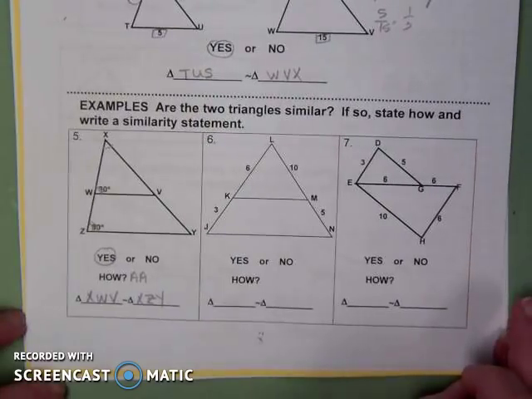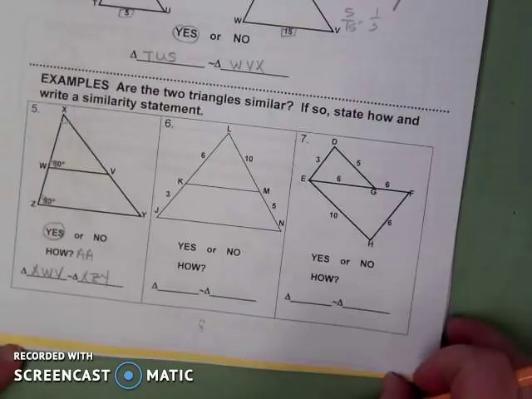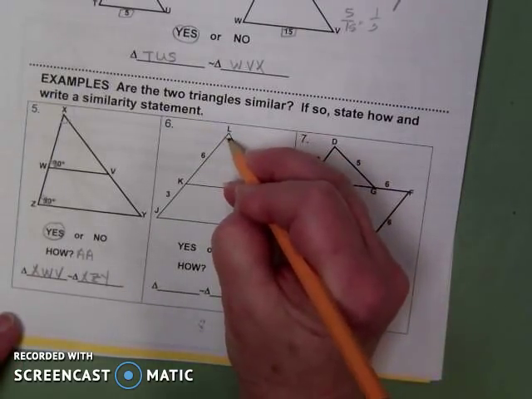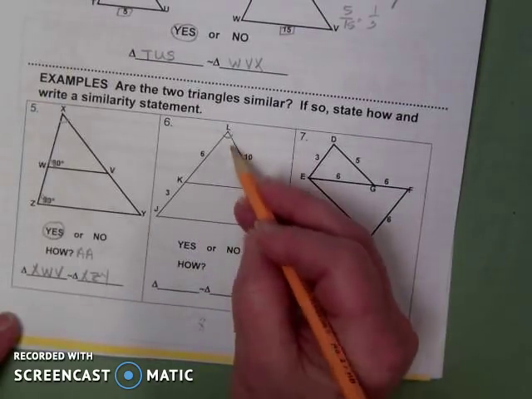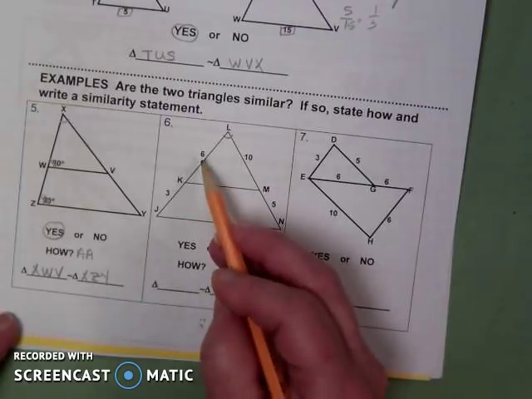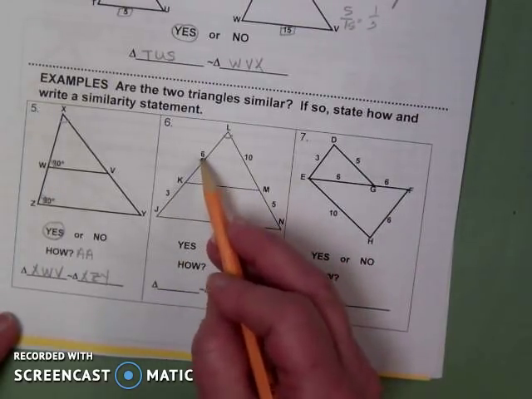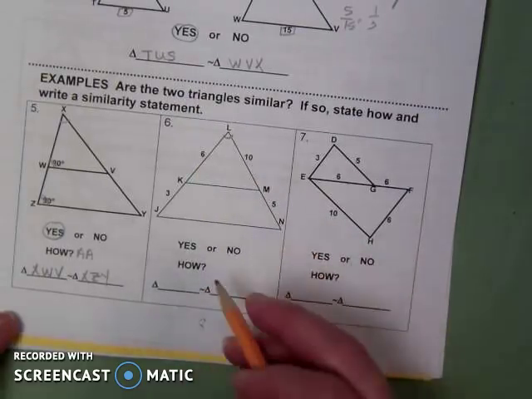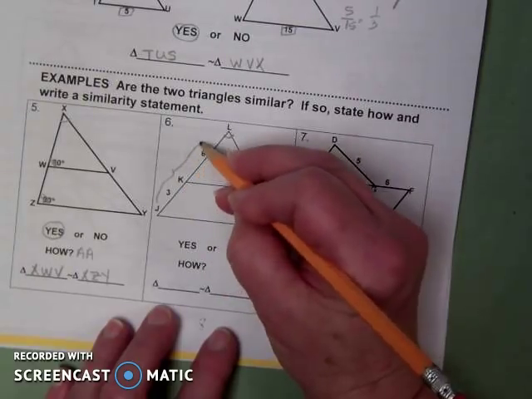So that one was pretty easy and straightforward. Number 6, we know that we have this angle that's the same in both the small triangle and the larger triangle. Whenever you see measurements like this broken up, you have the side lengths for the smaller triangle, but you don't actually have it for the larger ones. What you have to do is add. Remember, the part plus the part equals the whole.